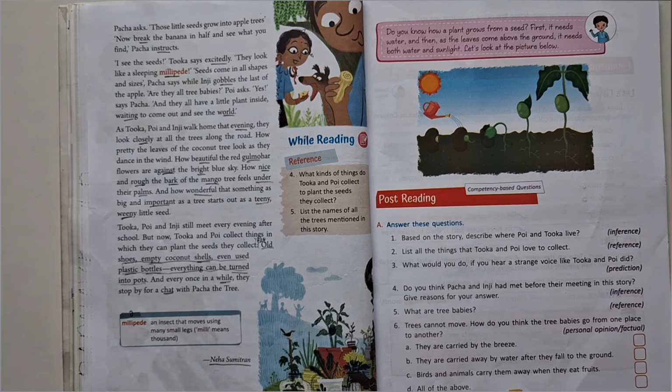As Toka, Poi and Inji walk home that evening, they look closely at all the trees along the road. How pretty the leaves of a coconut tree look as they dance in the wind. How beautiful the red gulmohar flowers are against the bright blue sky. How nice and rough the bark of the mango tree feels under their palms. And how wonderful that something as big and important as a tree starts out as a tiny, weeny little seed.